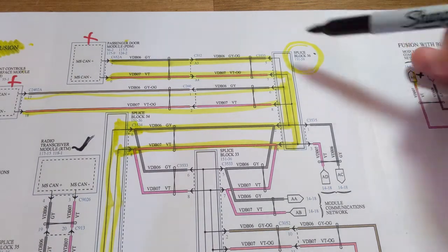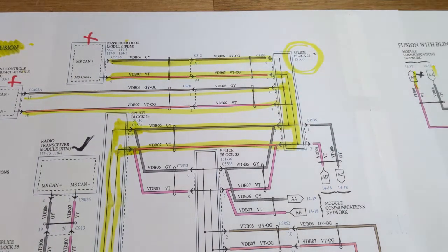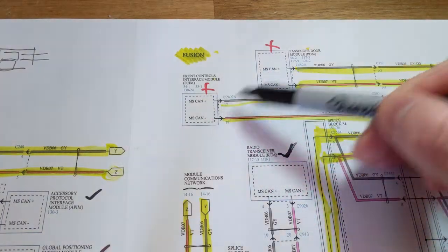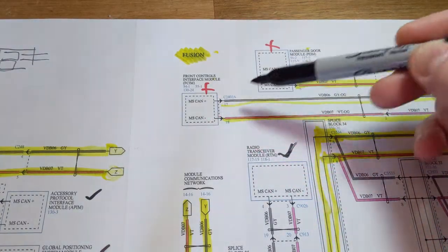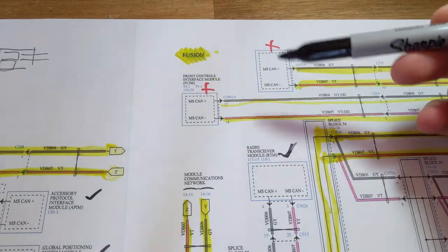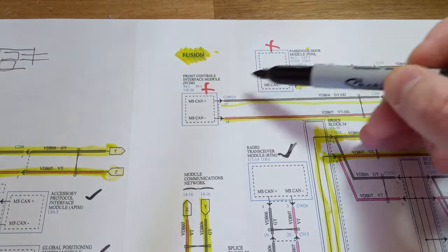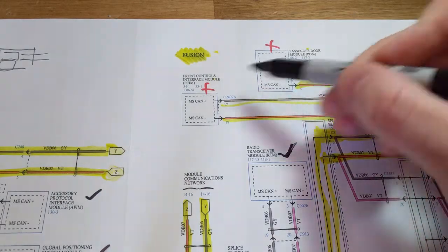another thing is, how do we know it's not a module power and ground problem? Well, I didn't pull the wiring diagram for these two modules, but the odds of them both failing because of a power and ground problem is pretty low. They don't share a ground.